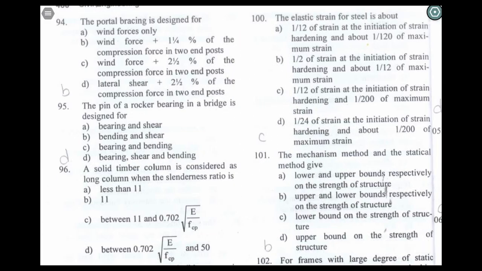So today we will be doing part 3 of design of steel structure. 100 questions we have already done, so we will continue from the 101st question. सो आज हम 100 क्वेश्चन हमने पहले ही कर लिए हैं, तो अब आज हम उससे आगे बढ़ेंगे.